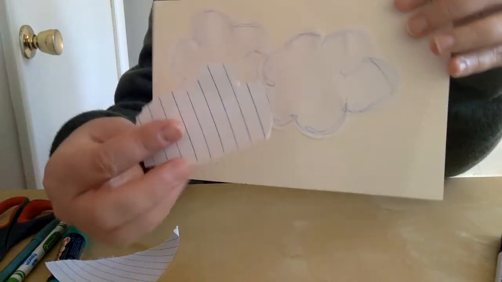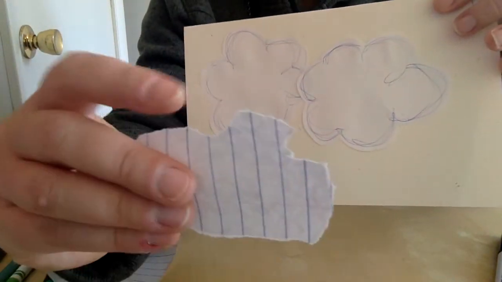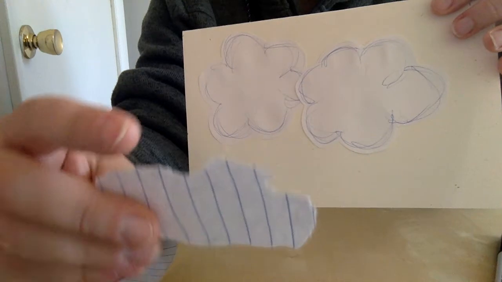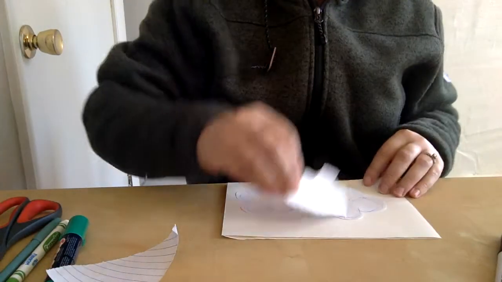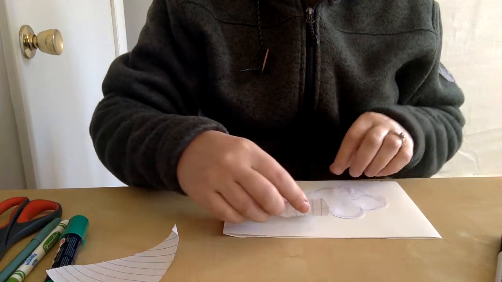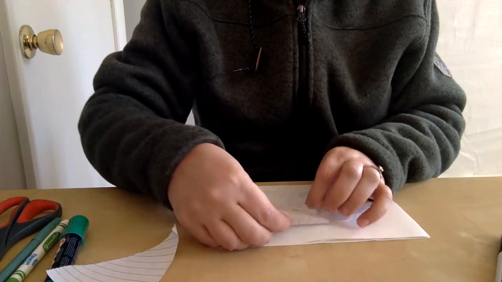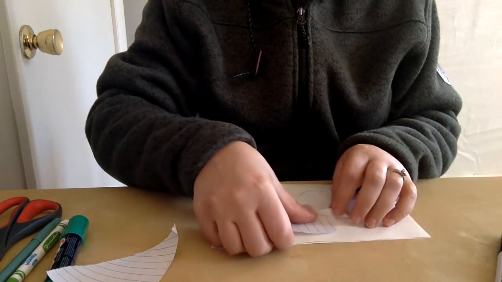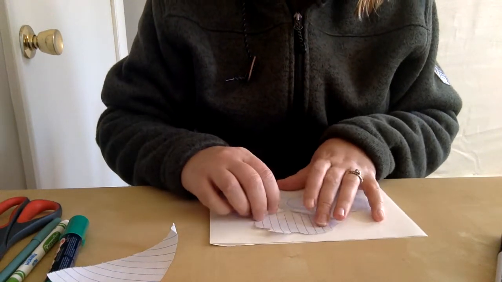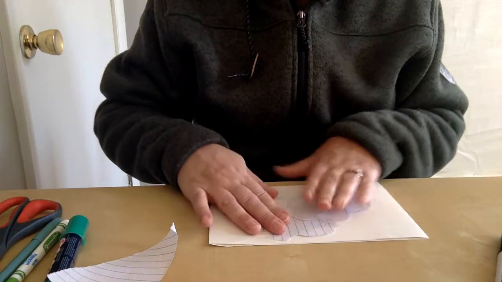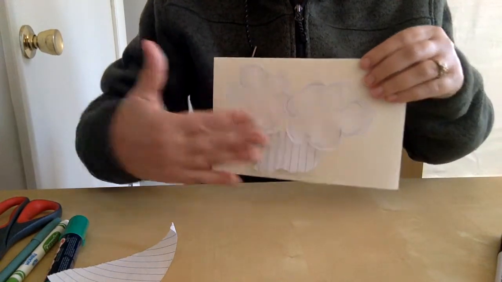So I've got my two clouds, and then I want a different texture. We talked about how texture could be actually drawn, but you can also make it. I can rip my paper and create that in some way. I think it's going to come underneath there, maybe. I'm just going to sneak it in underneath if I can. I think that'll work there. So it's adding some texture.